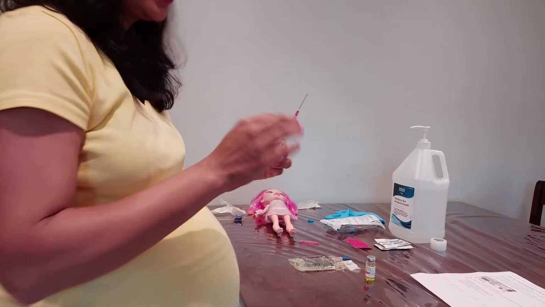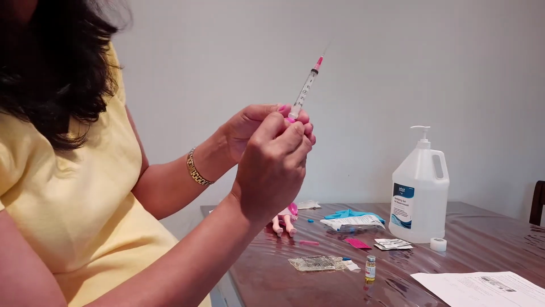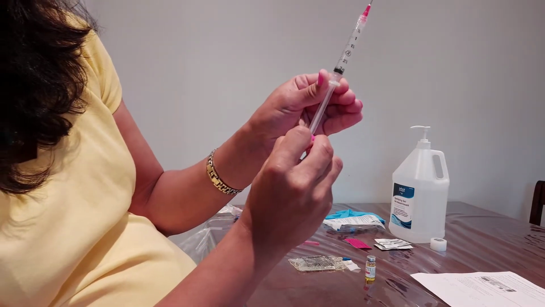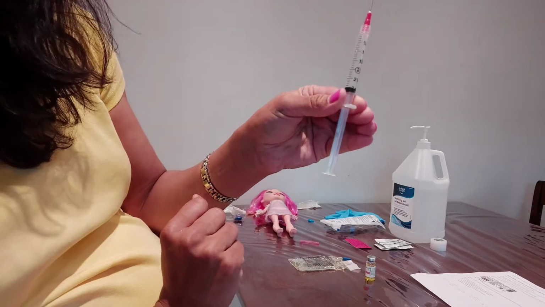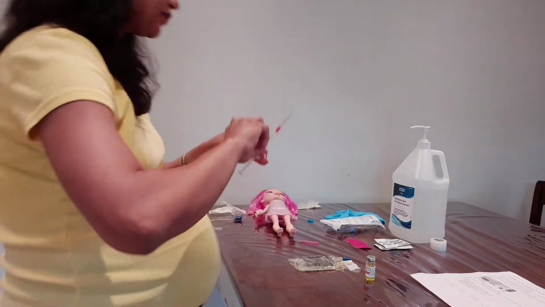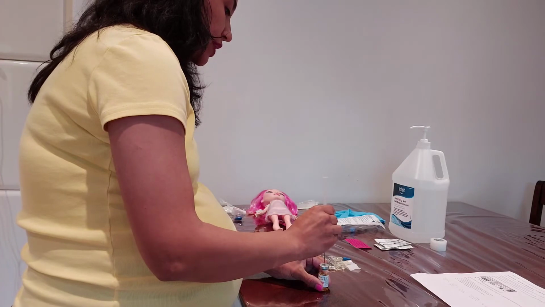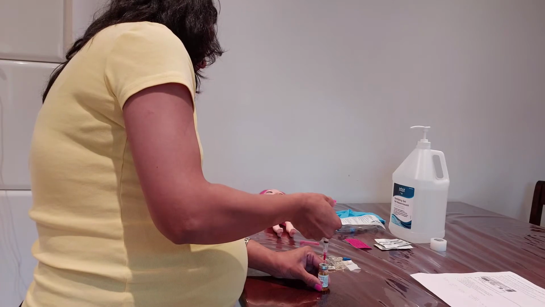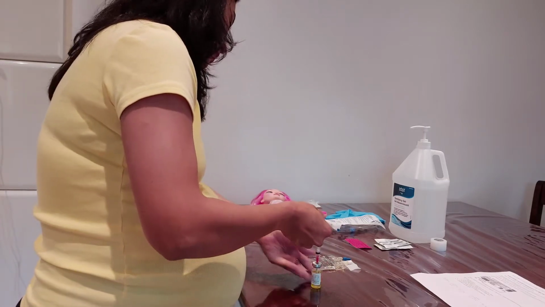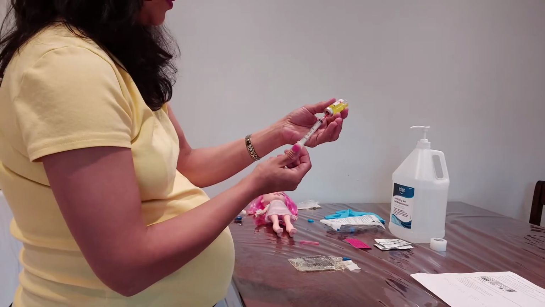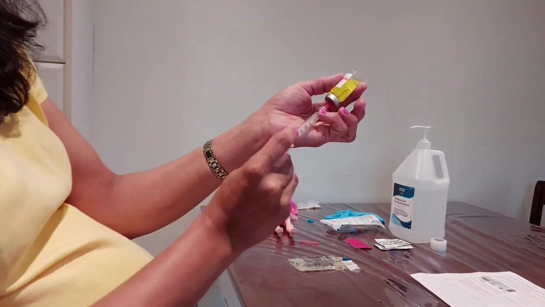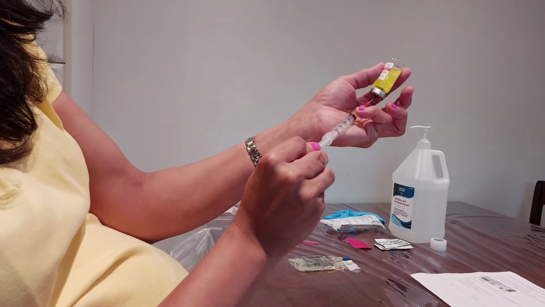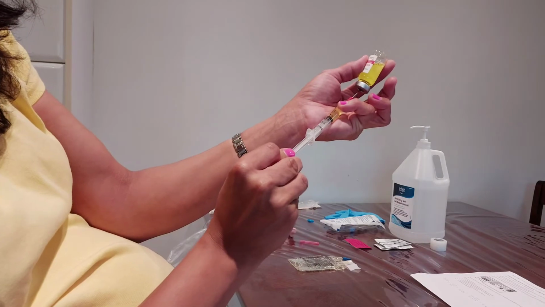I need 3 milliliters, so I will pull back about 3 milliliters of air. Then I will inject it into the medication. I will put the air in the medication, and then try to draw back 3 milliliters of the medication.